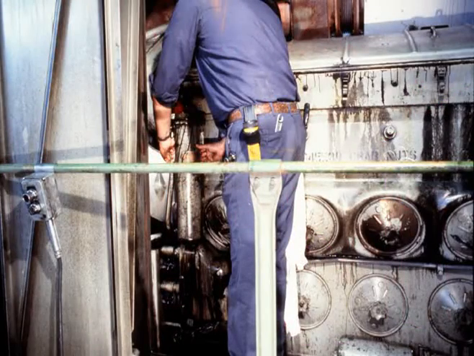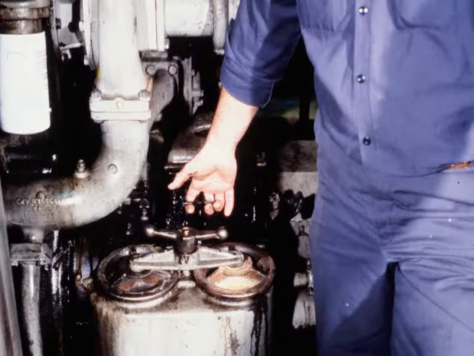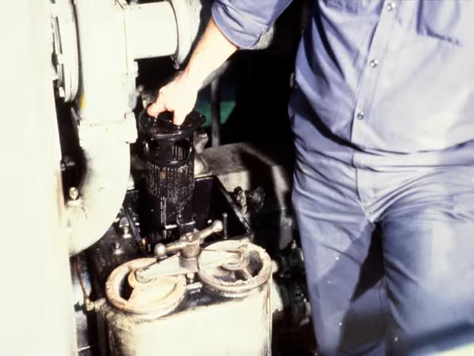In this segment, we will look at the maintenance requirements of the system. To service the lube oil system, begin by removing the strainer housing lid and opening the two drain valves and secure. Next, remove the scavenging strainer and clean off all gasket material.